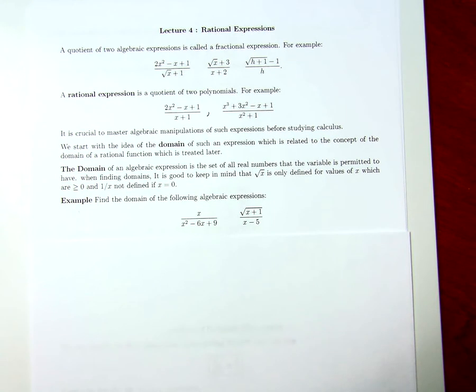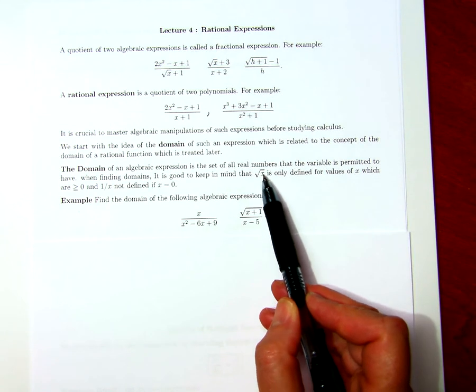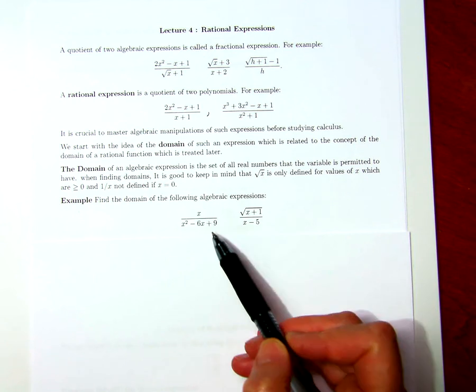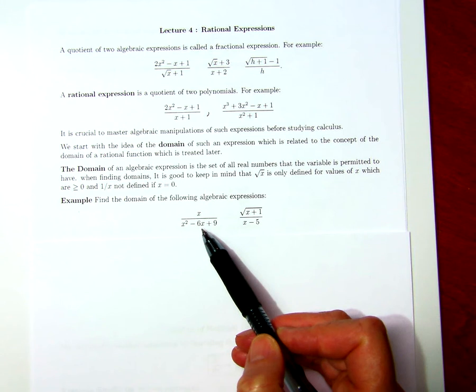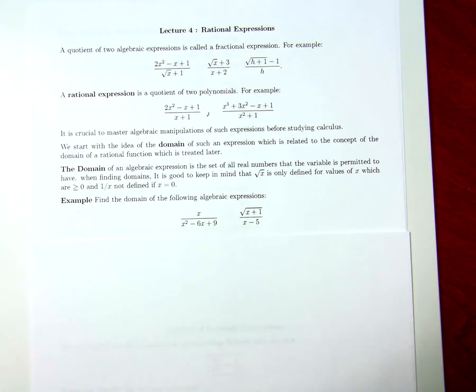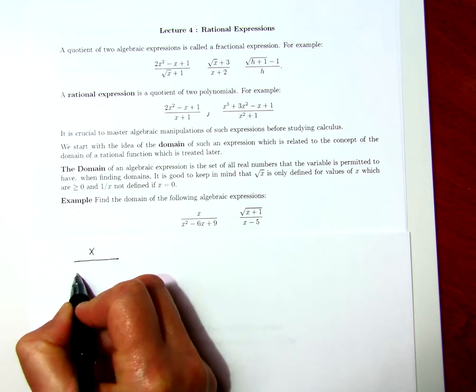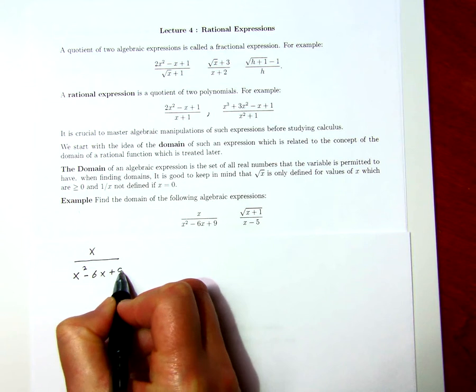Again, I'd like to remind you that our restrictions are that anything under the square root sign must be greater than or equal to 0, and every denominator must avoid 0 values. So let's consider this expression, x over x squared minus 6x plus 9.